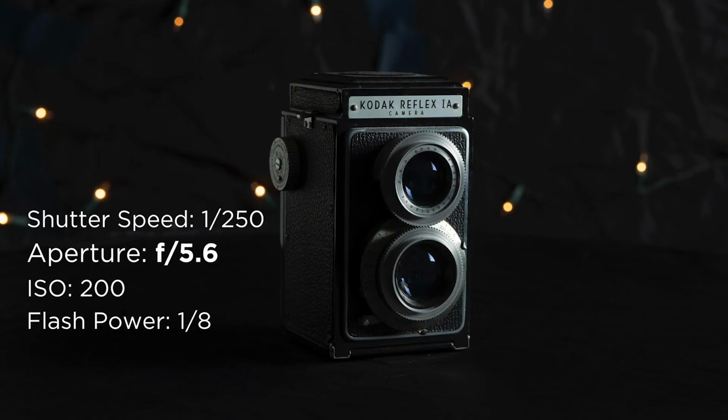So here we go. Here's our starting point. The shutter speed will stay constant at 1/250. I will be changing the aperture. We'll start in the middle on this lens at f5.6. ISO is at 200, so that's very low. And the flash power in this set of photos is at 1/8.